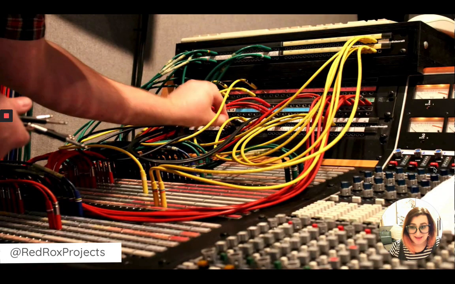So I don't know if you've seen one of these before. This is a patch bay, and this is how you do signal routing within a studio environment. So not every studio will have one. It depends on the size of the studio and how much outboard gear they have and what kind of desk they're using, whether they're a digital only studio or an analog studio. But this is how we would do it back in an analog studio.